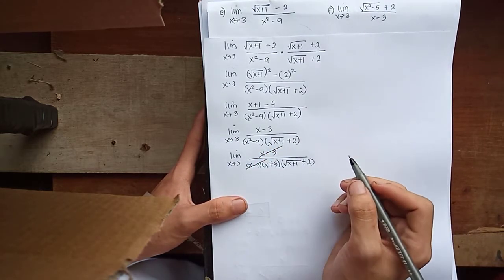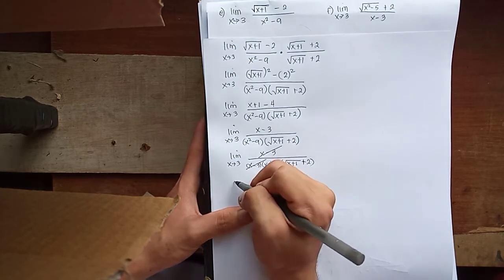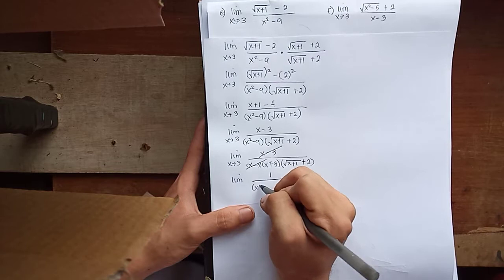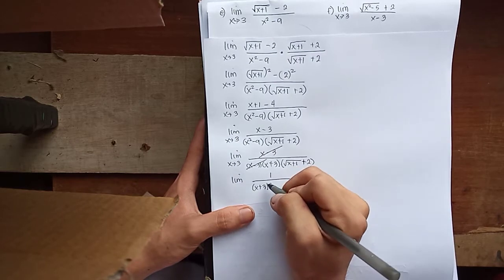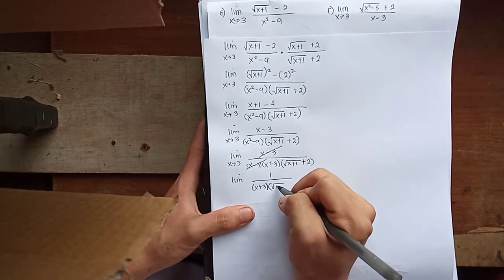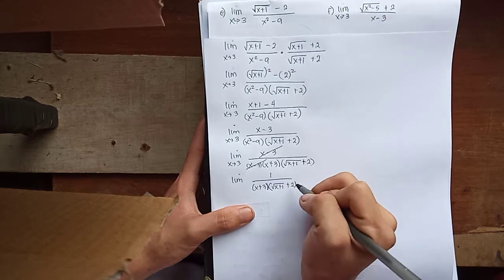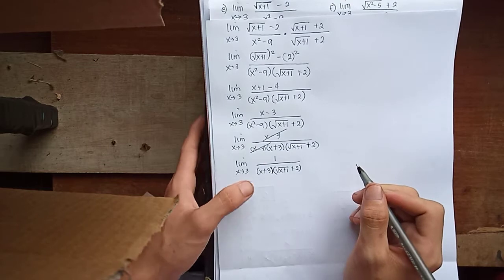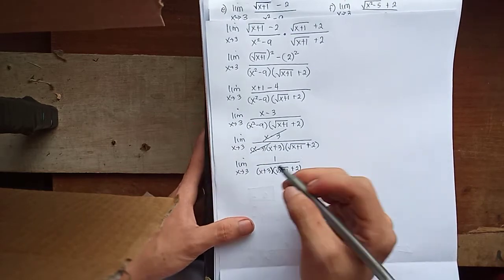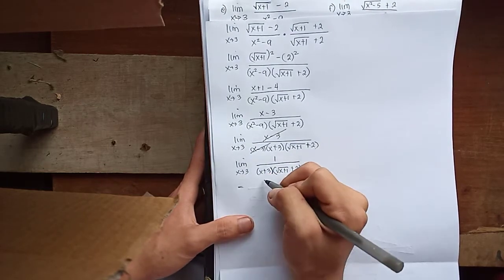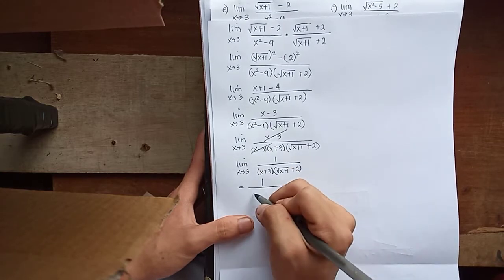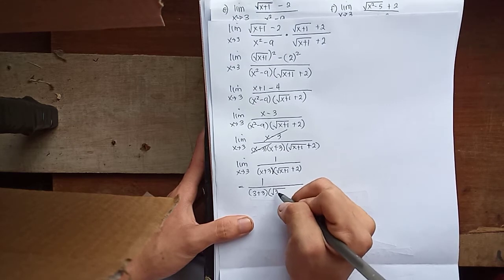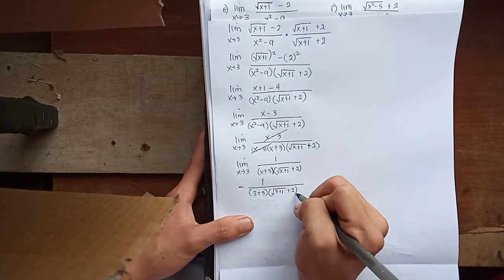So, ang natira na lang sa numerator ay 1. So, we have the limit of 1 over x plus 3 multiplied by square root of x plus 1 plus 2, as x approaches 3. Now, we can plug in na yung 3 dun sa x. So, we have 1 over 3 plus 3 times square root of 3 plus 1 plus 2.